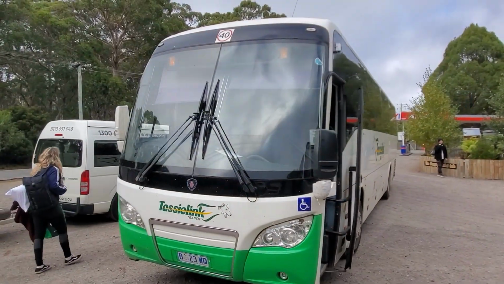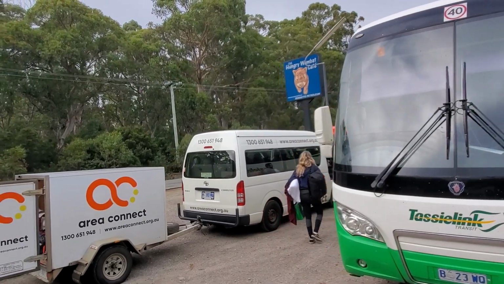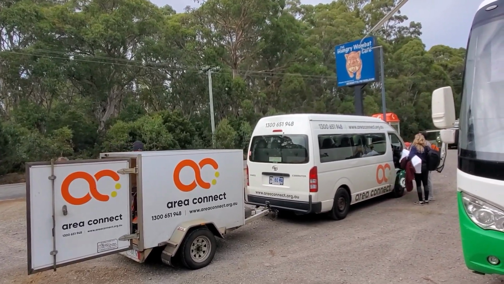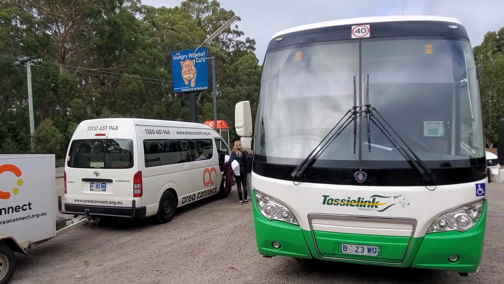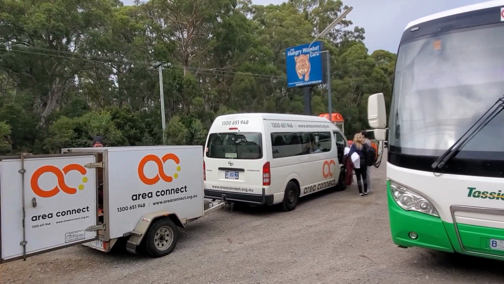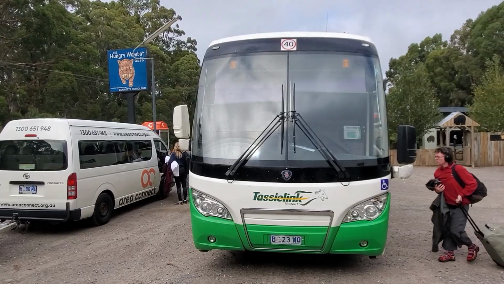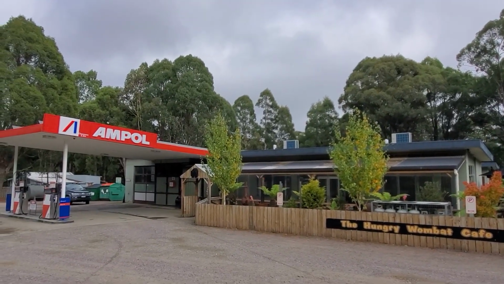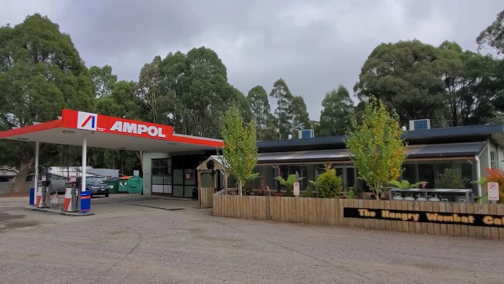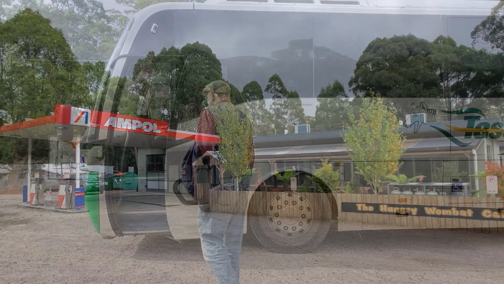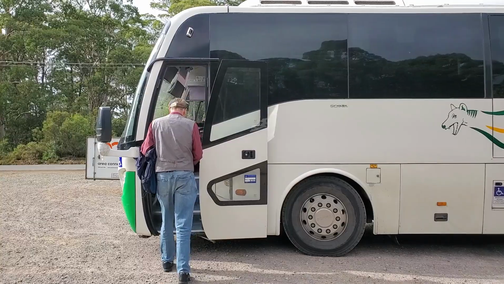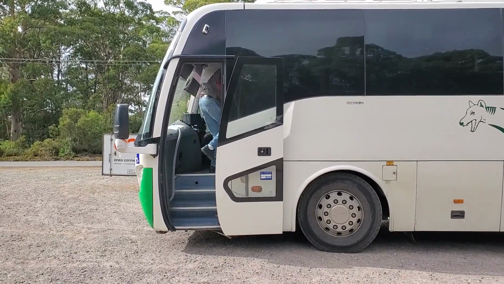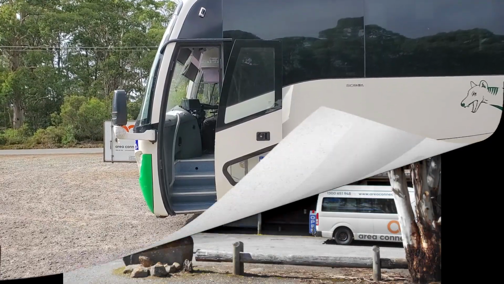The Tasmanian Link bus to Queenstown, and we've just come here on the Area Connect bus. So there's a transfer of passengers and luggage from the Area Connect bus from Hobart to the Queenstown bus. And we've just been at the Hungry Wombat Cafe, given the pub has been closed. Yeah, I should mention that there's also passengers who come from Queenstown and change here for the bus back to Hobart. But having a coach is absolutely delightful.